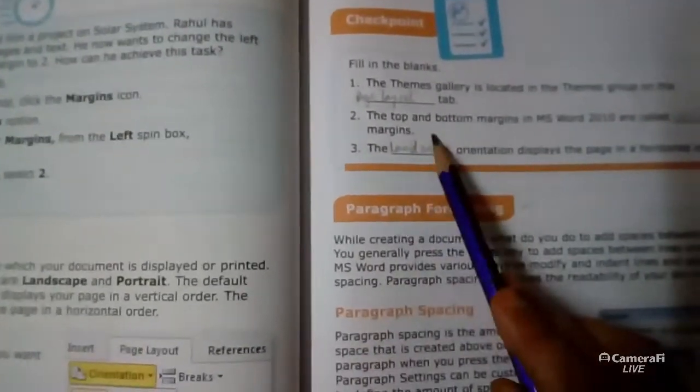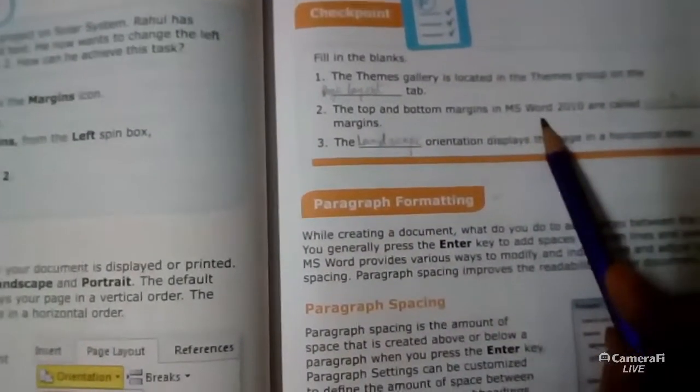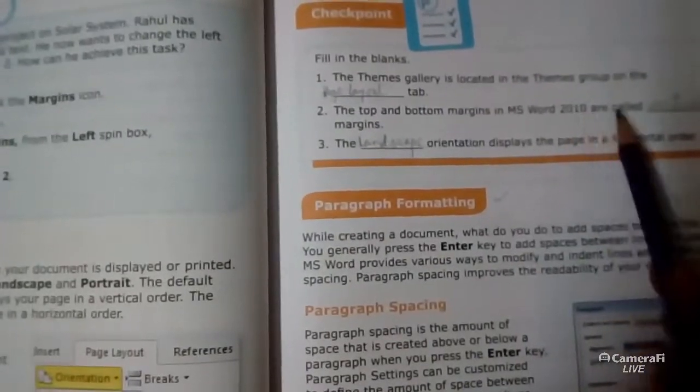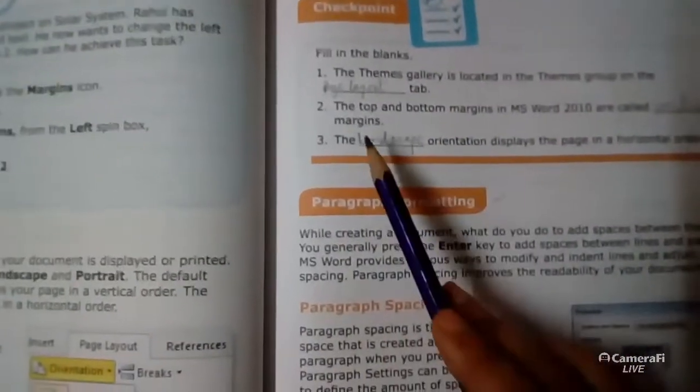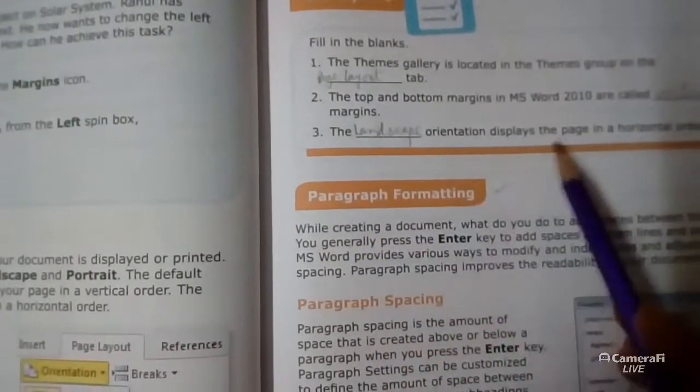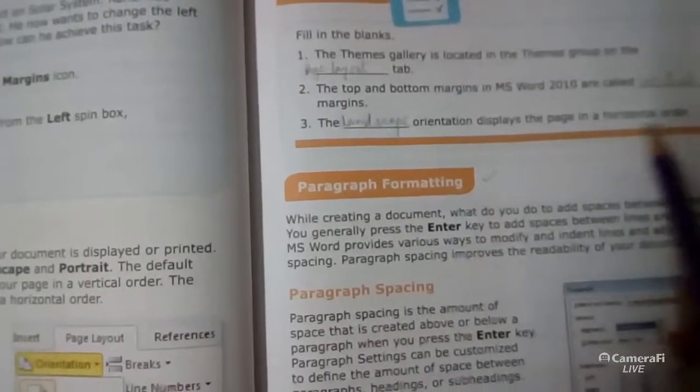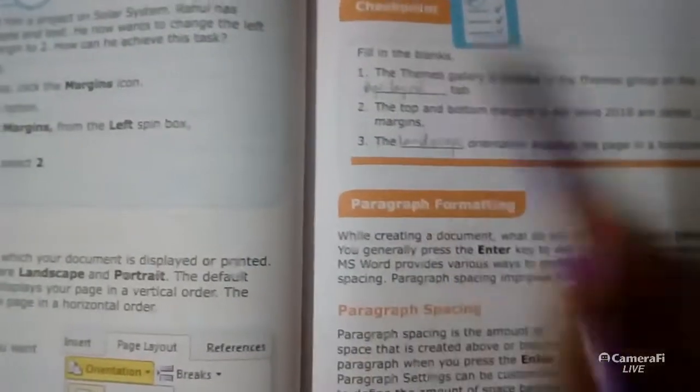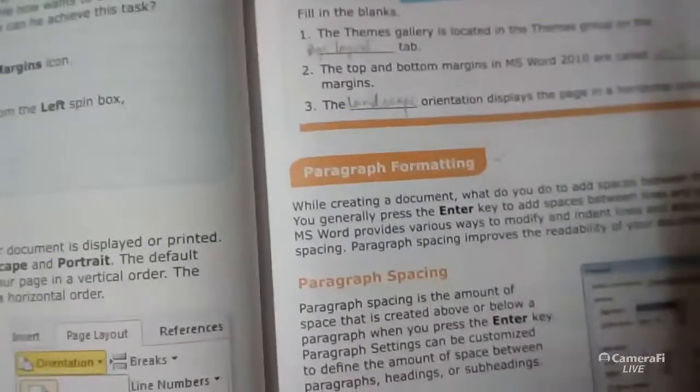Number 2, the top and bottom margins in MS Word 2010 are called vertical margins. And number 3, the landscape orientation displays the page in horizontal order. That means this type of order. Okay, it is clear?